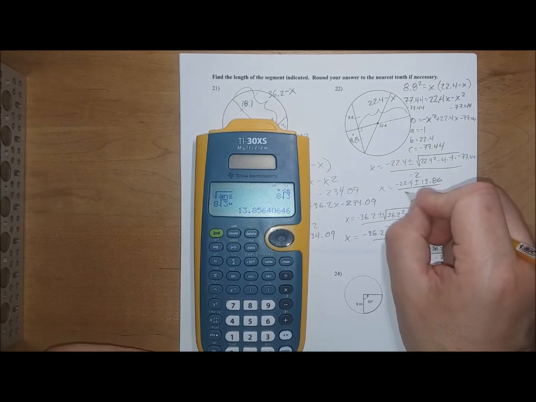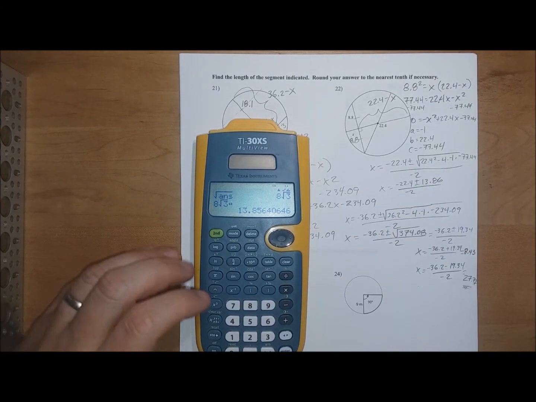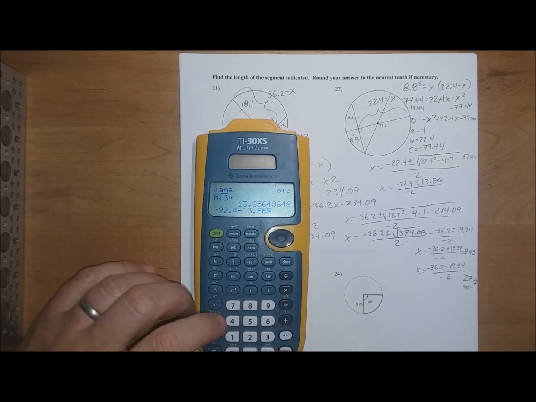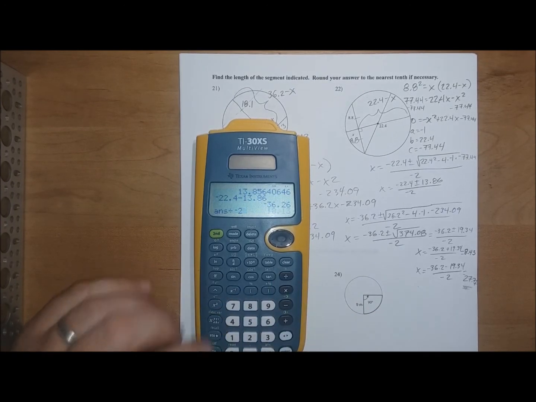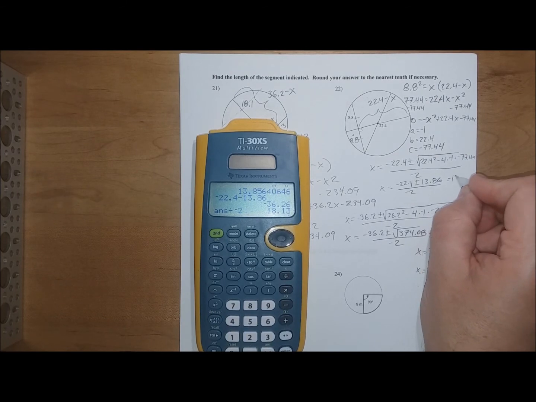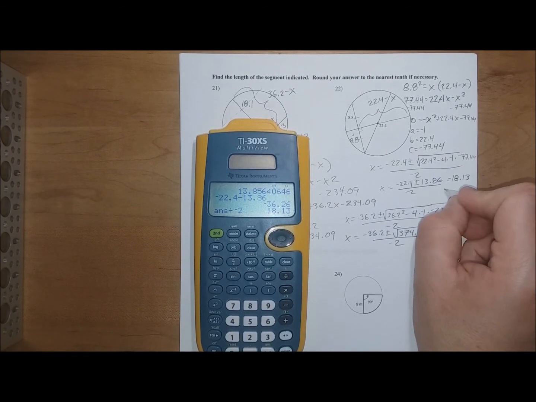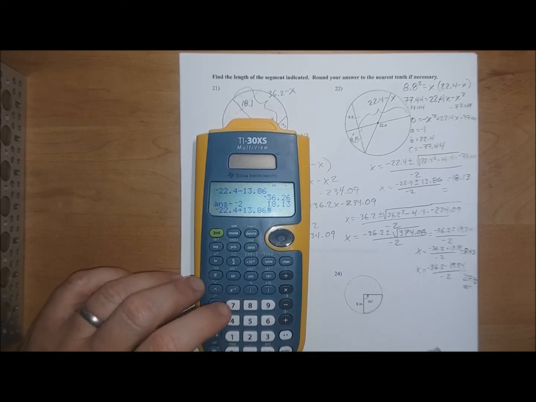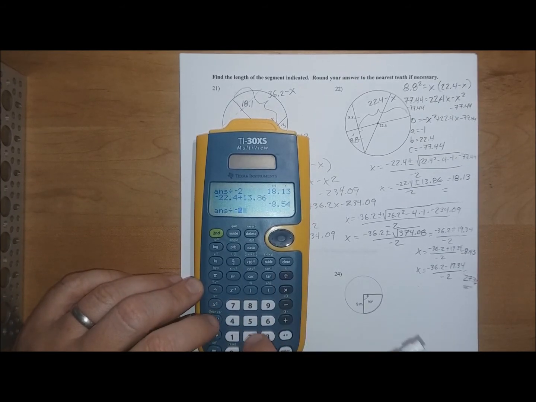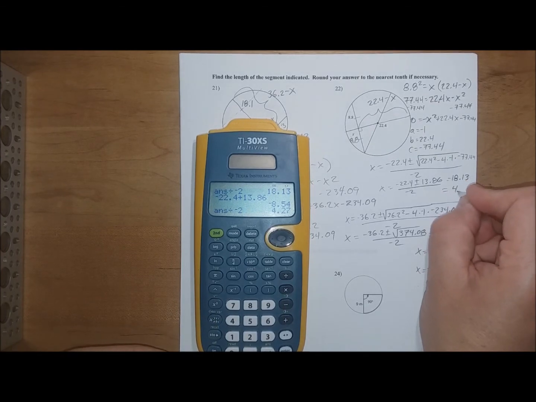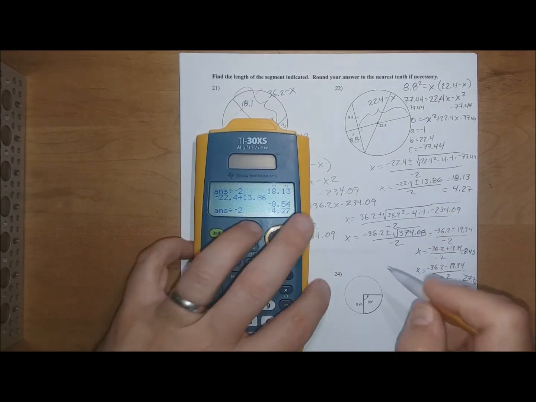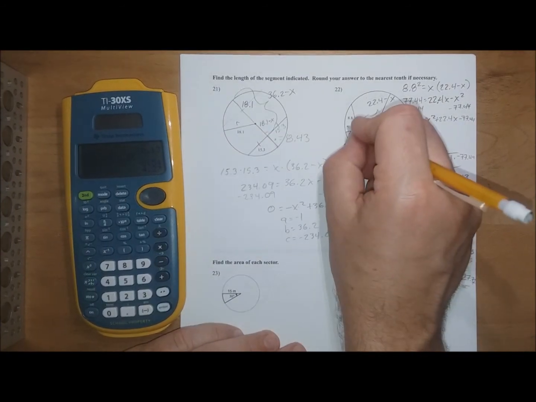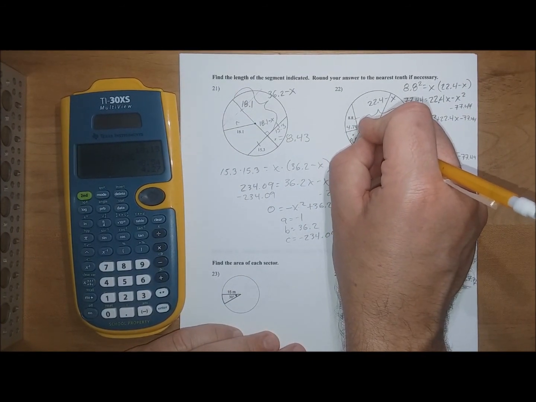13.86 all over -2. So I get negative 22.4 minus 13.86 divided by -2. So we could get 18.13 for a value. We could also get negative 22.4 plus 13.86 divided by -2. That could also be 4.27. Okay, now which one makes sense in the context of this sketch? It's going to be the 4.27, okay?